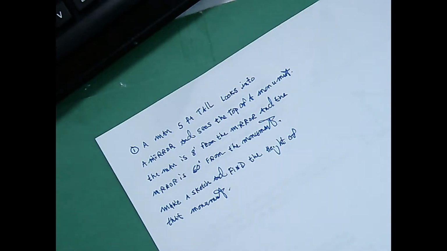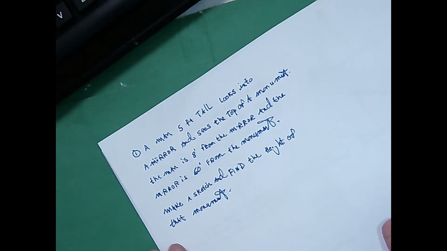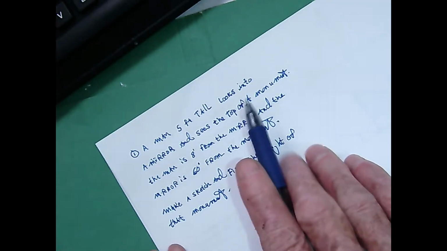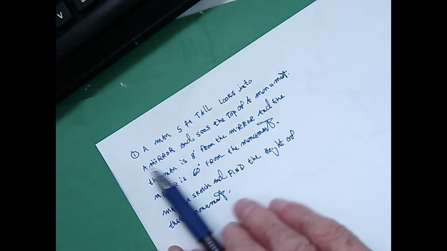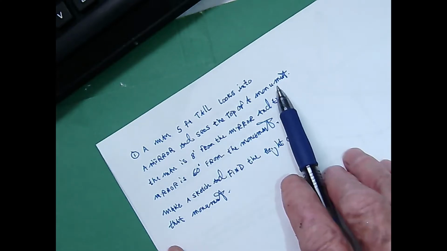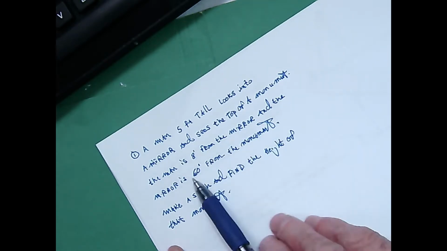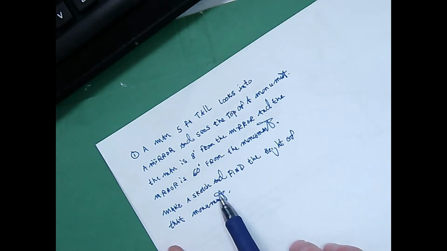Let me show you a couple of problems that show up. Similar questions will show up on an assignment I'm about to give you. I'll read through this with you because it's my scratchy handwriting. A man 5 feet tall looks into a mirror, that mirror's on the ground, and sees the top of a monument. The man is 8 feet from the mirror, and the mirror is 60 feet from the monument. Make a sketch and find the height of that monument.